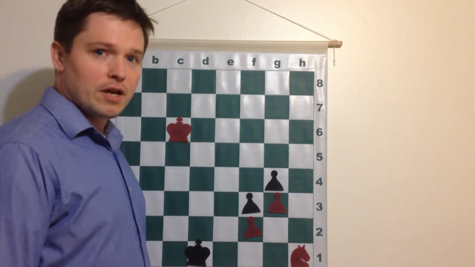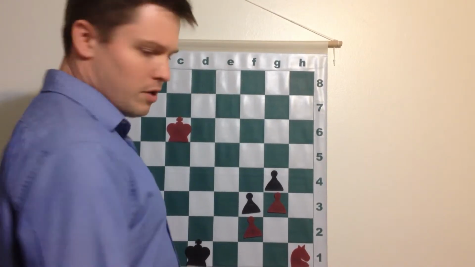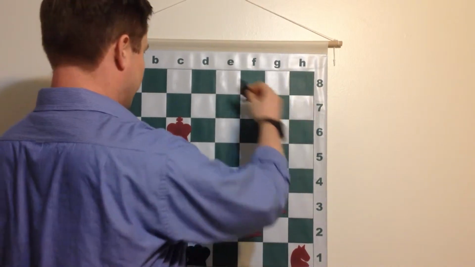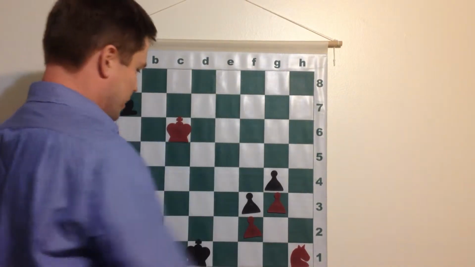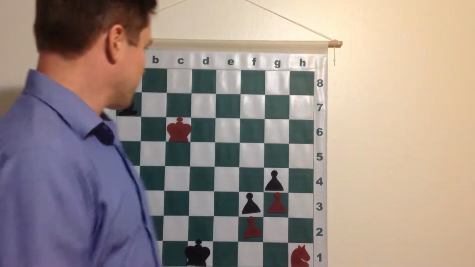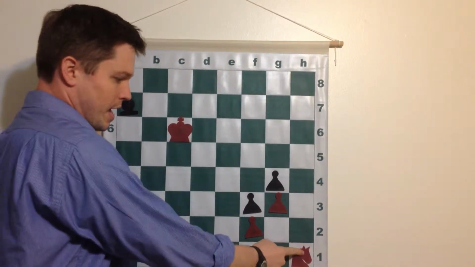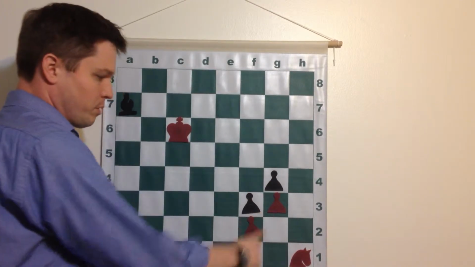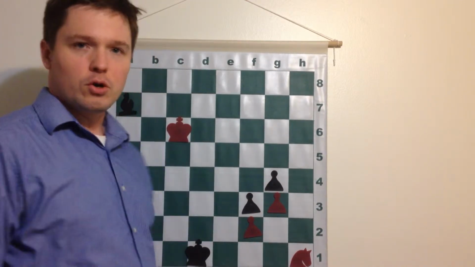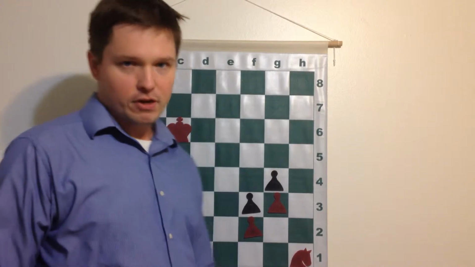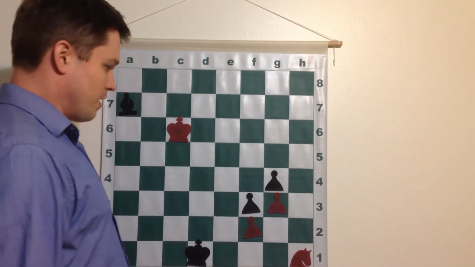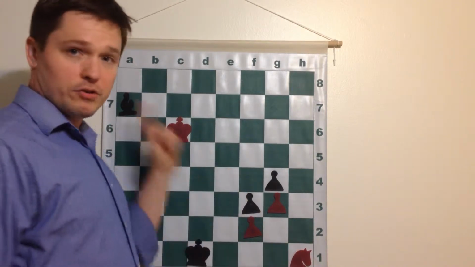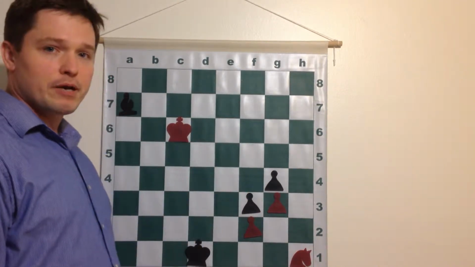Superior minor piece. What that means is that you have a piece, and let's say that Black has a bishop and White has a knight. Black has two pawns and White has two pawns. So as far as the material goes, it's exactly even. There's no difference at all. But as you can see, one of these pieces is superior to the other. Can you tell which one is better?